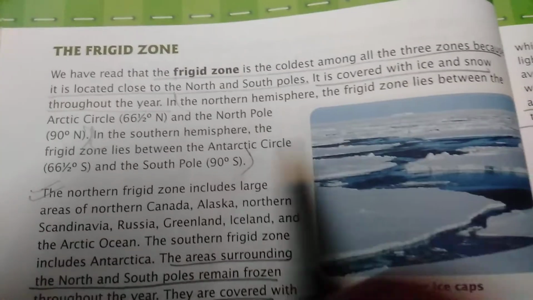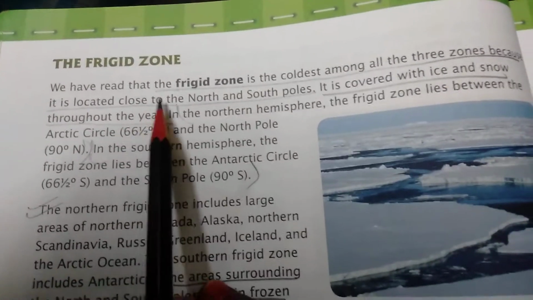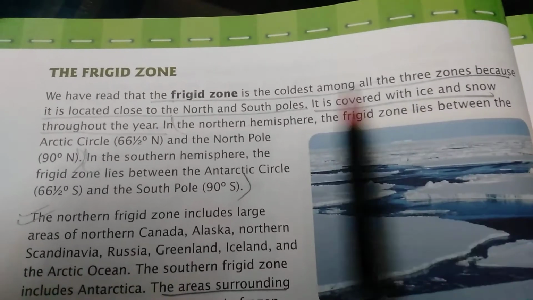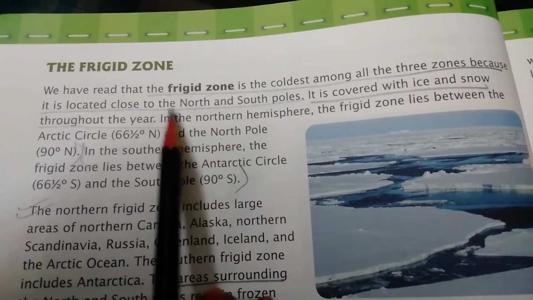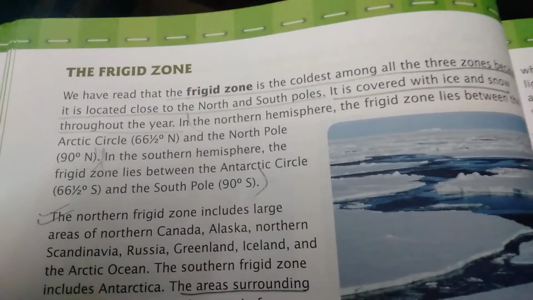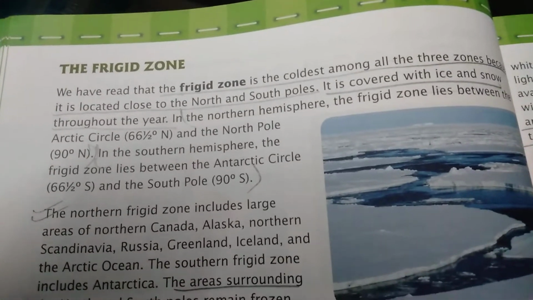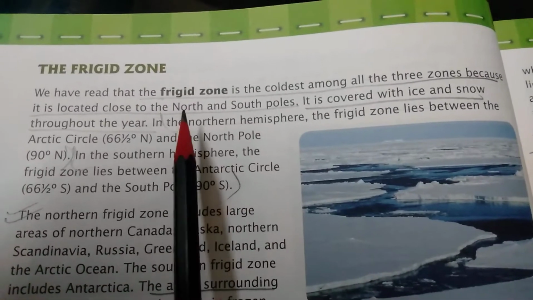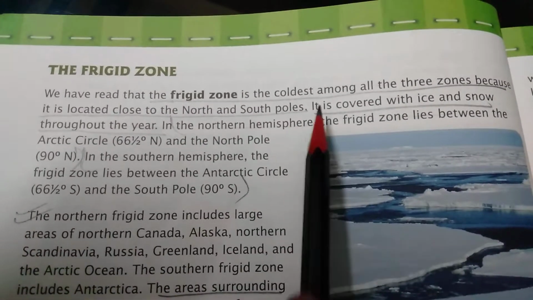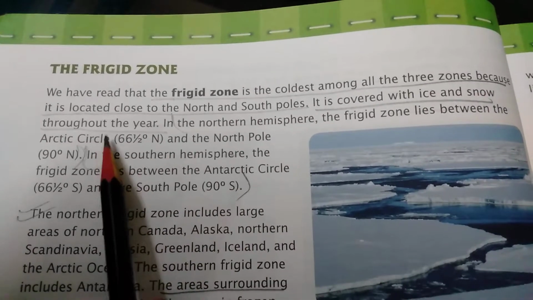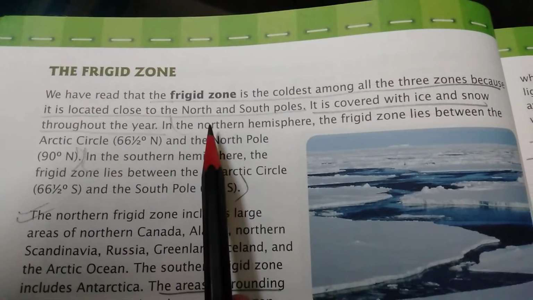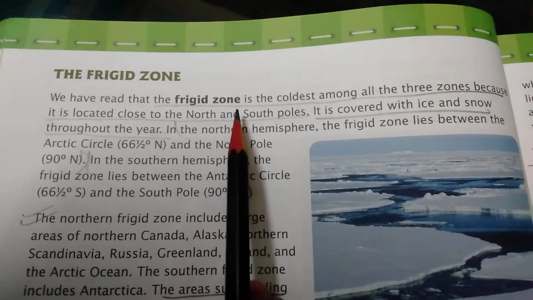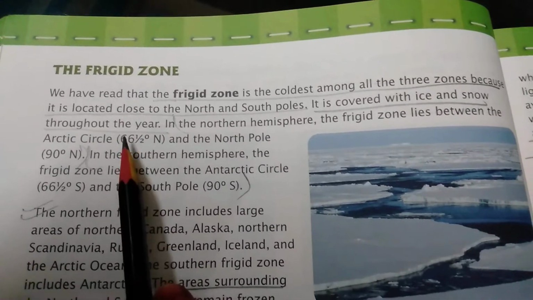Now we will learn about the frigid zone. We have read that the frigid zone is the coldest among all the three zones because it is located close to the north and south poles. Why? Because they are present at the north and the south poles. It is covered with ice and snow throughout the year.